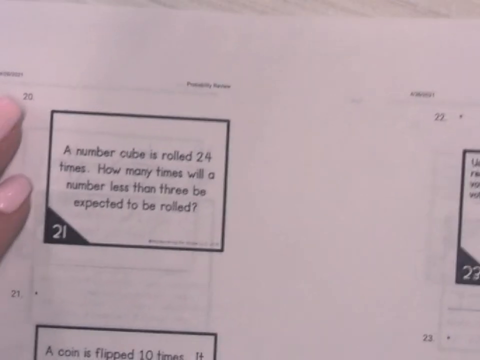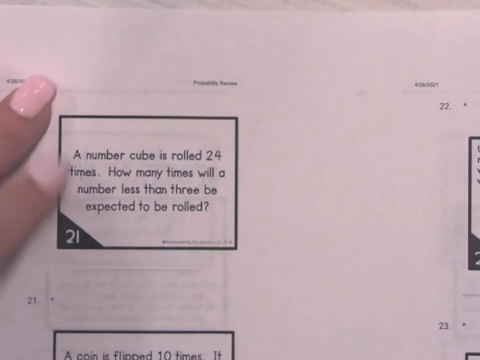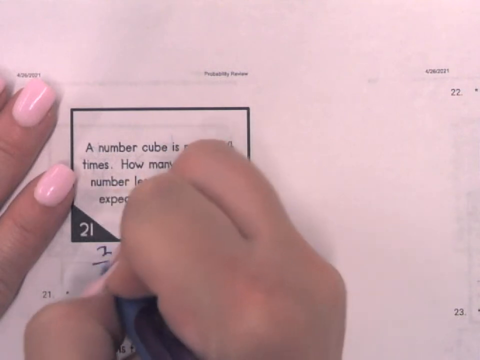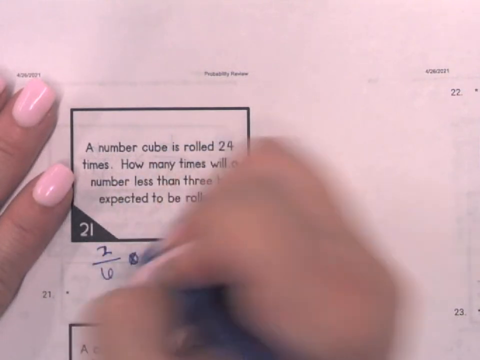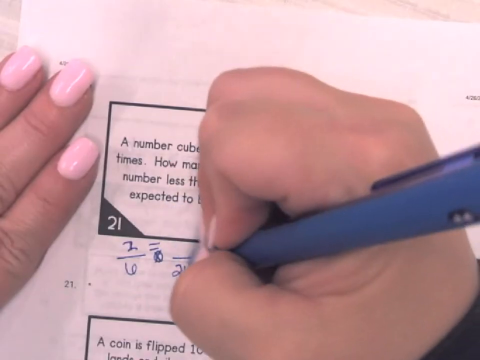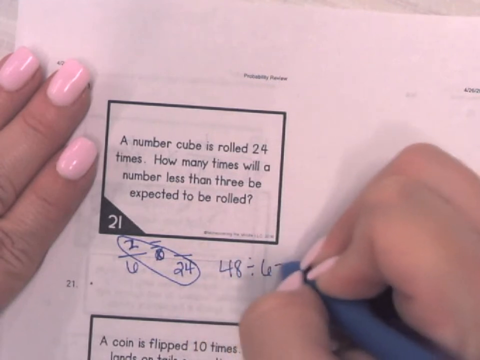A number cube is rolled 24 times. How many times will a number less than 3 be rolled? That is 2 out of 6 times 24. It's rolled 24 times, so we set it equal. That's 48 divided by 6, which is 8.